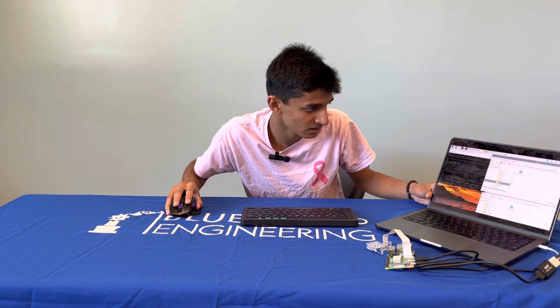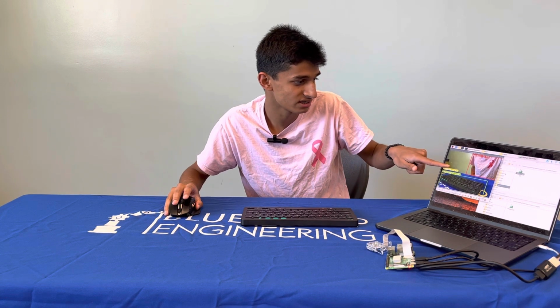There we go. Now that we've taken the image, we can go to XP number 7, which stands for experiment 7. And we can click on this right here. It's able to recognize the mouse, the keyboard, and myself in the image. So that's how you know it works.